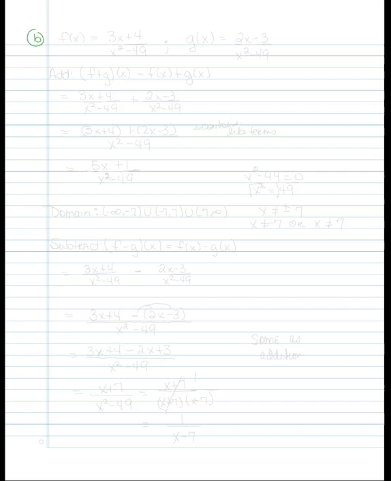Example 2b, we have here f of x is equal to 3x plus 4 over x squared minus 49, and we have g of x is equal to 2x minus 3 over x squared minus 49. We want to add, we want to subtract, we want to multiply, we want to divide. I'm going to find one that's a little bit hard here, okay? So we're going to add.